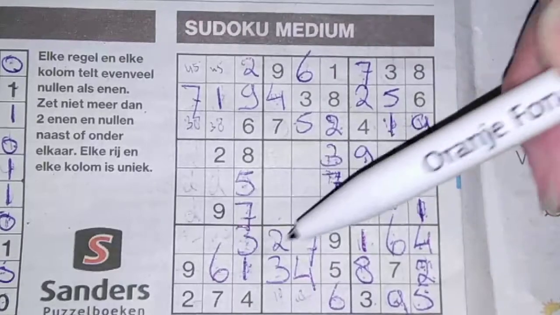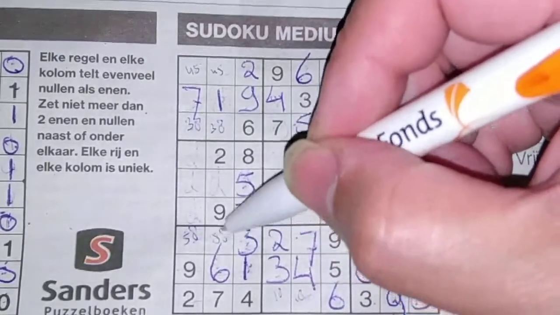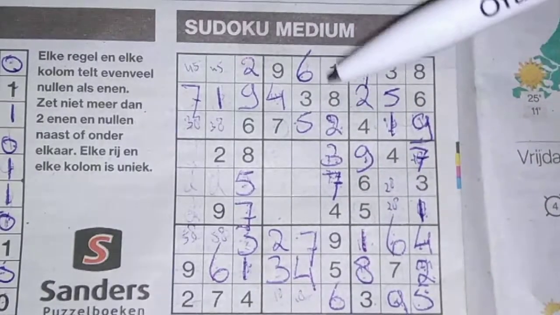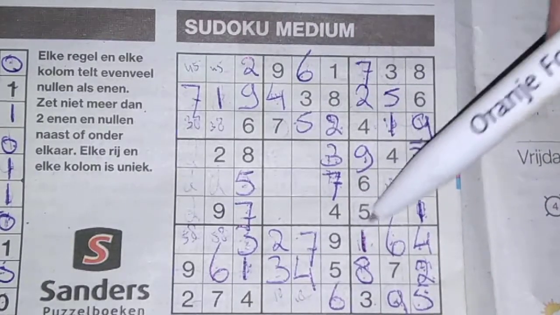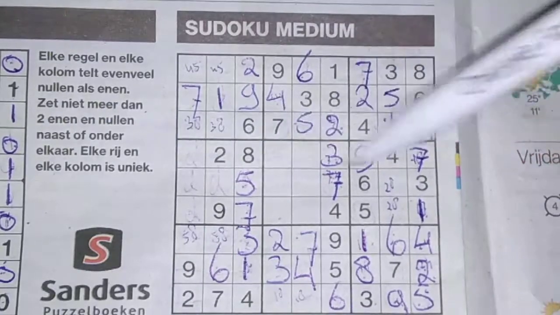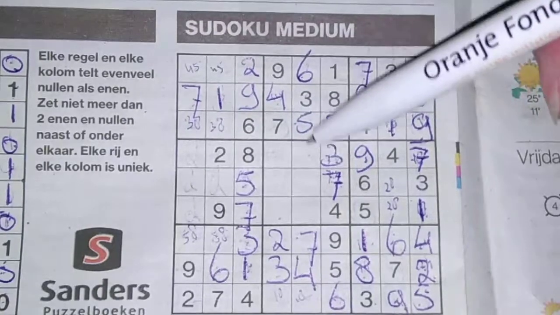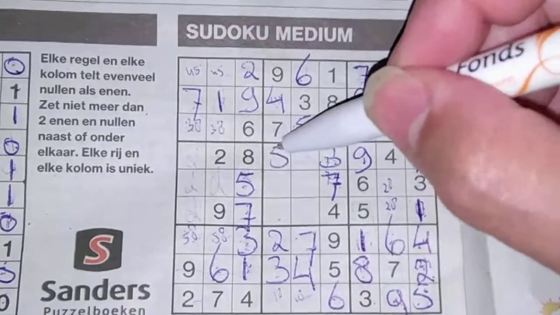Here are 2 numbers left, the 5 and the 8. 5 and an 8. 5 in this row, 5 in that row. So in the row above, the only 2 places for the 5 should be here or there. But I see here 5. No 5 there. 5 should be here.